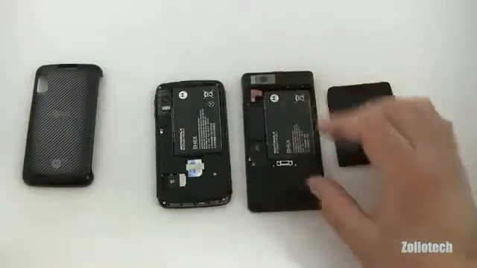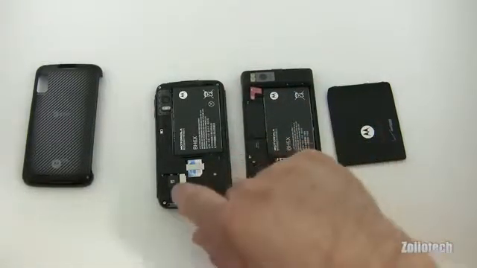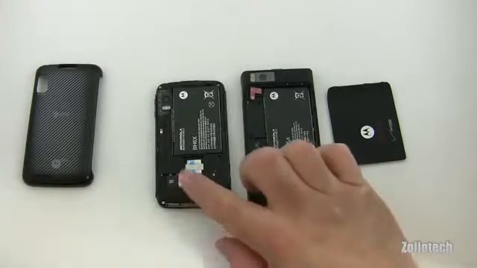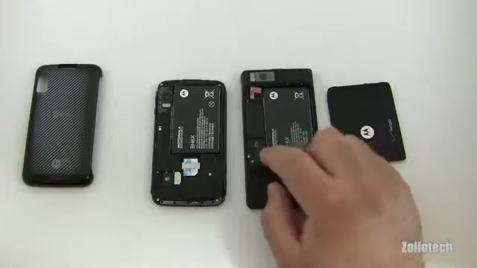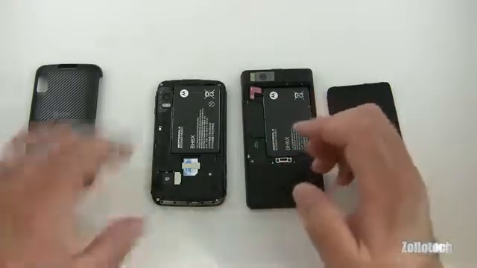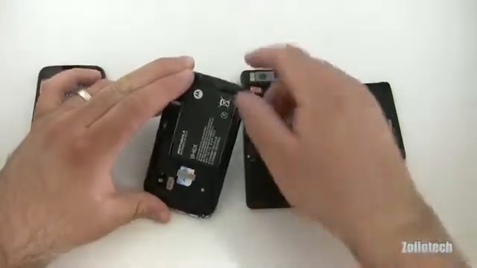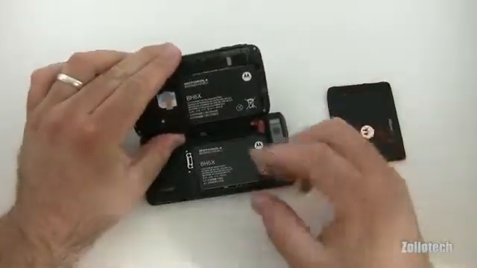Now underneath the back, as you can see, obviously we have a SIM card here. We have our micro SD card slot. There is not one in here, but we've got 16 gigs of onboard storage, while this one has an 8 gigabyte micro SD card. The batteries are different also. The battery in the Atrix is much larger than the battery, not physically necessarily, but much larger capacity-wise.